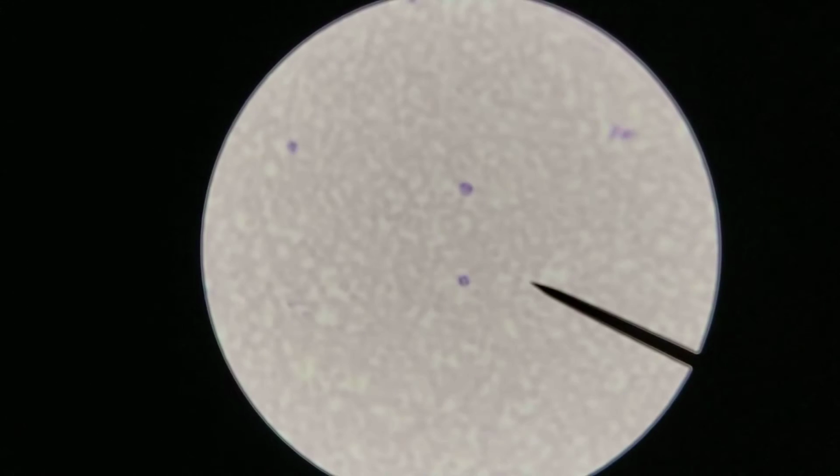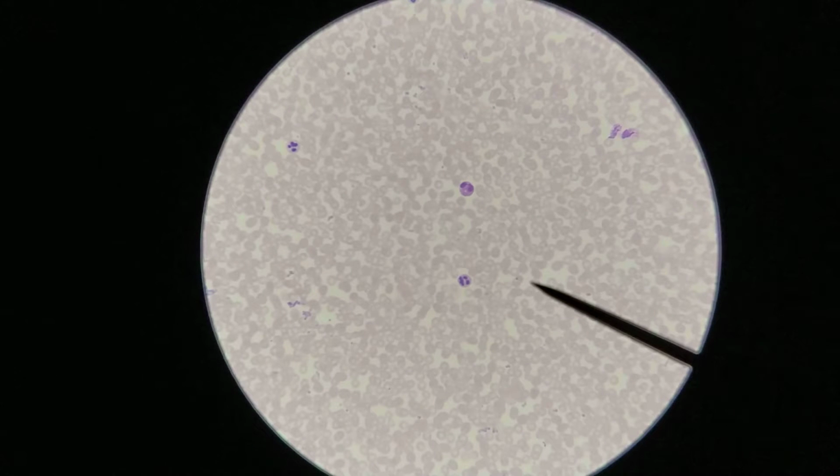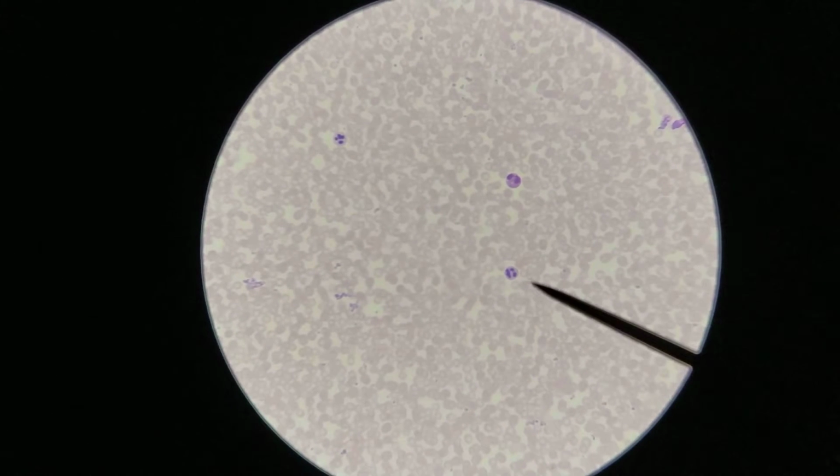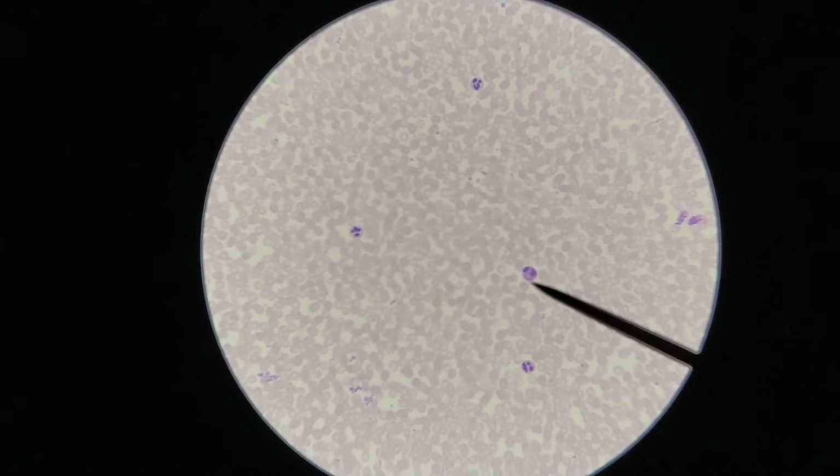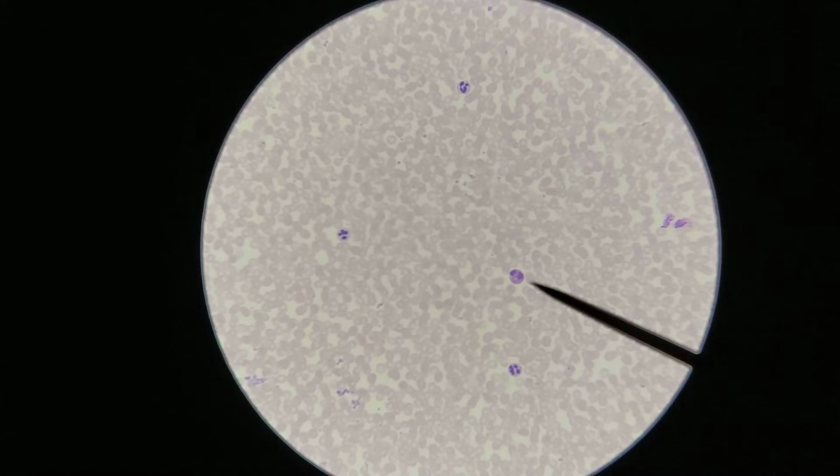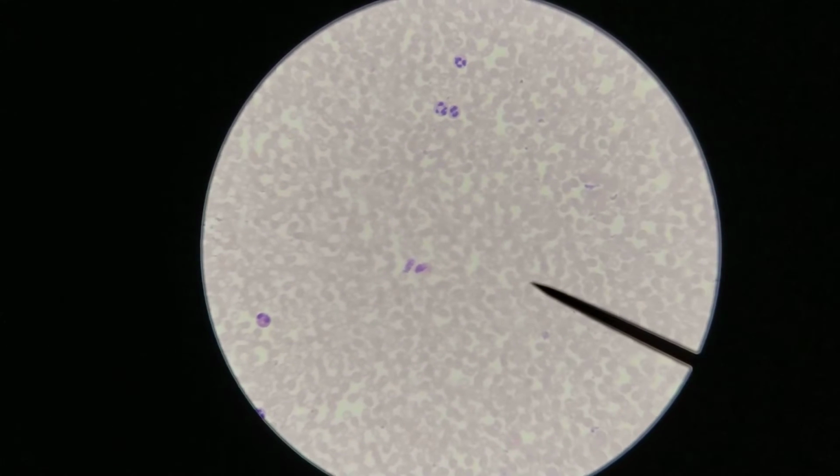Okay, so again, there's that neutrophil we were just looking at, and there's the eosinophil for comparison. Very clearly we have a bilobed nucleus visible even at this magnification.